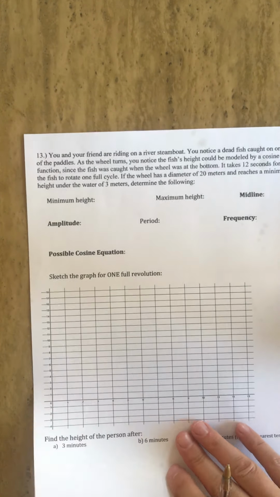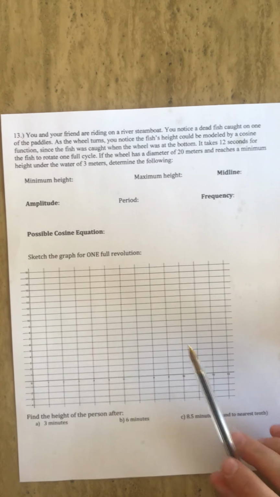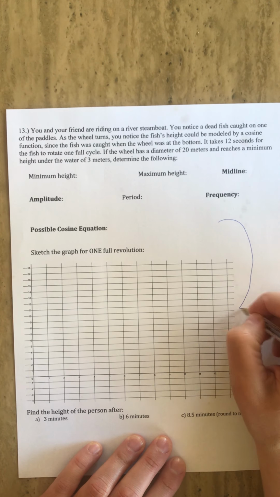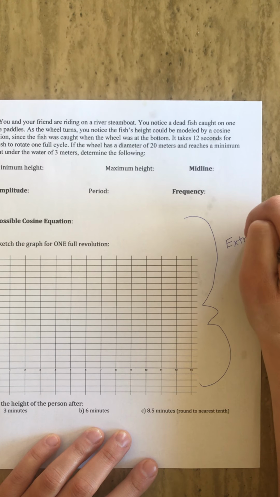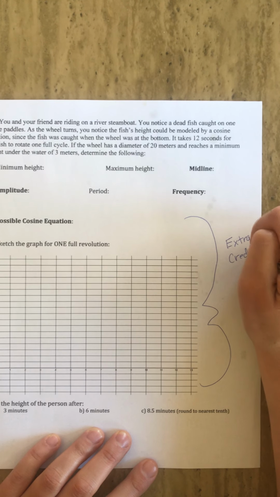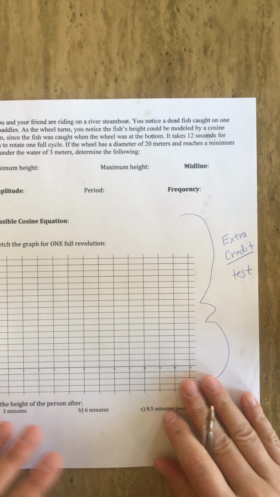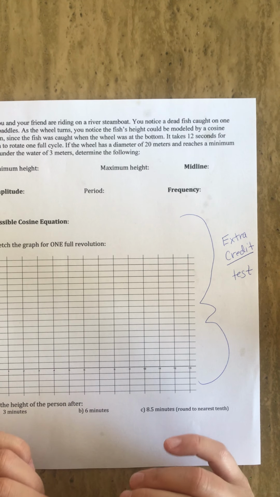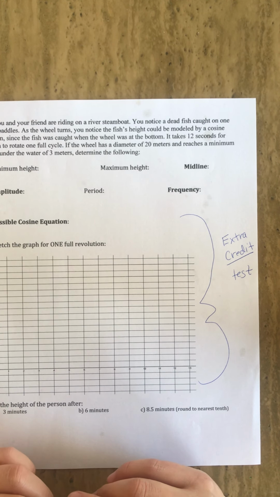All right, moving right along to the last question. This is the word problem. This question right here, this equation of graphing, is going to be extra credit for the test. I do want you to practice for the review, and the reason being is because the cosine equation is in radian. All right, you and your friend are riding on a river steamboat.